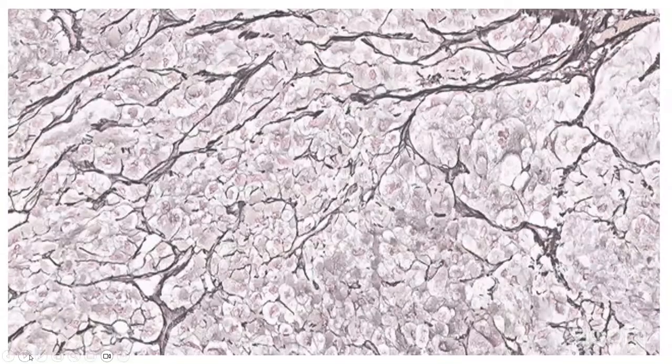You can clearly see that the network is fine and delicate, and the lobules are separated in a nice meshwork, which is clearly not the case in this adrenocortical carcinoma, in which you have expanded lobules of tumor formation and a loss of the fine meshwork that we saw in the previous picture.